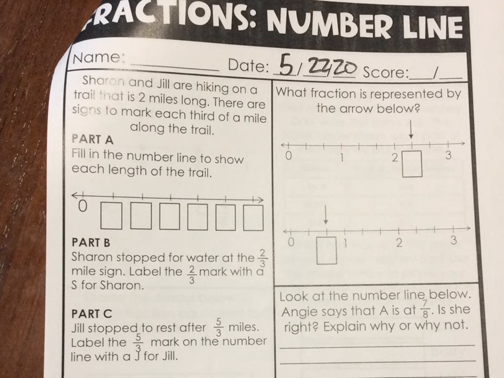All right, let's go ahead and get right to our fractions. Did you guys just hear my dog shaking? Ooh, Kona. Okay, here we go.